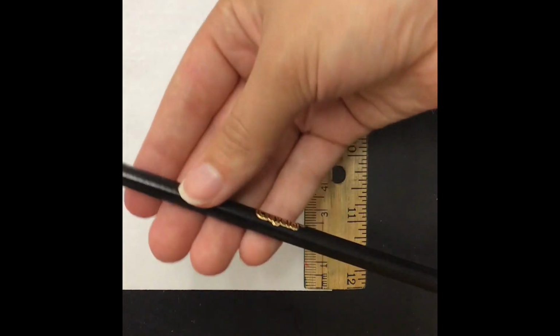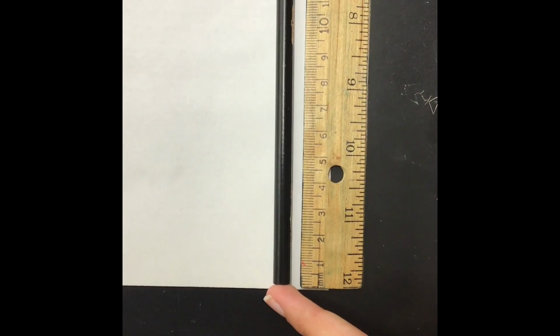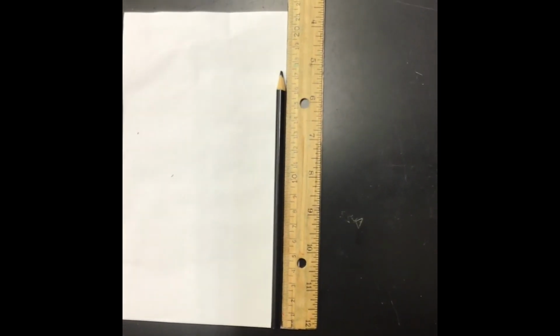Now we'll be measuring a colored pencil. However, I will have to zoom out, so please be patient as I set this up. Please take the measurement of your colored pencil.